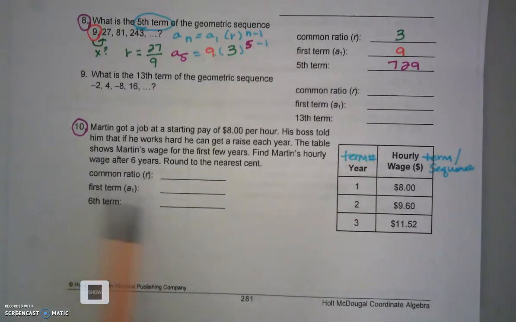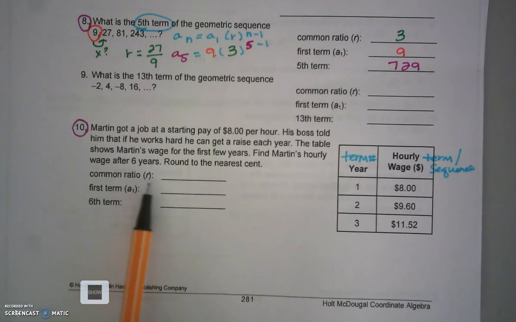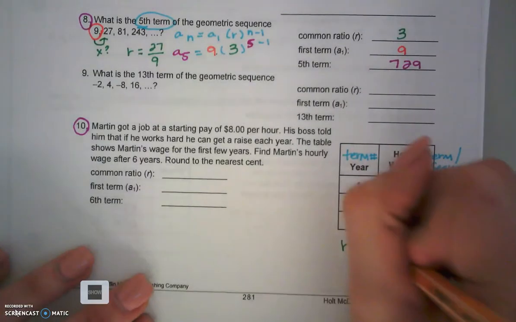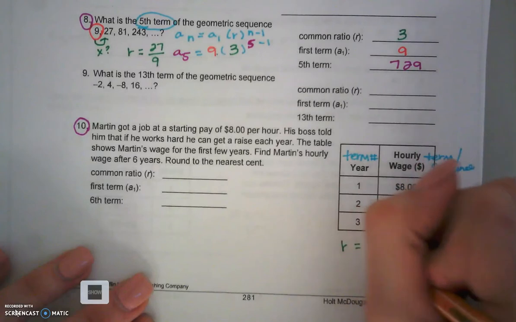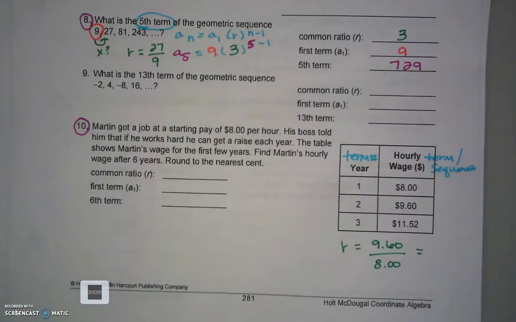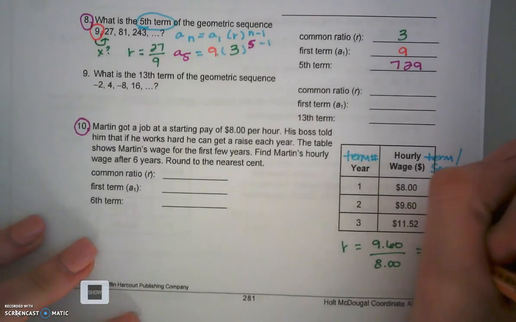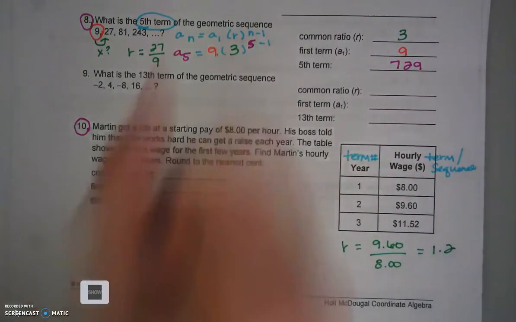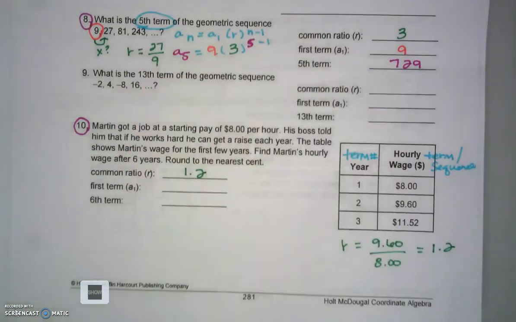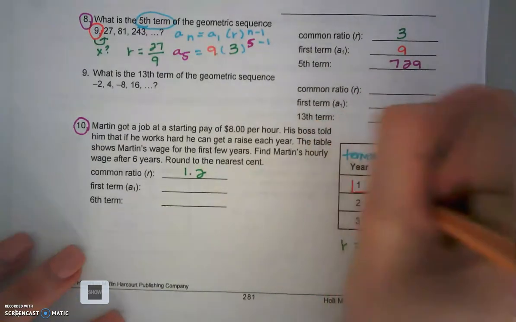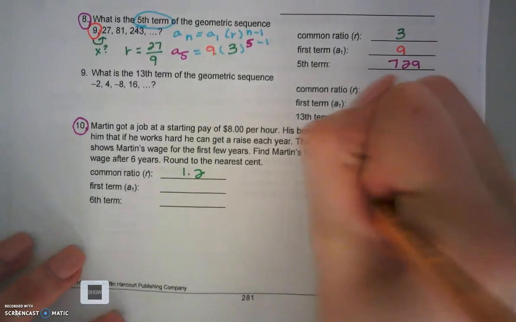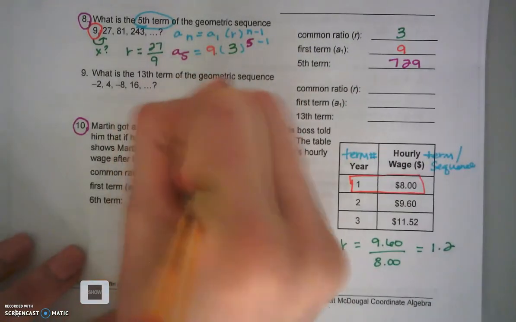So let's fill in these questions here. My common ratio. I need to take my second term, $9.60, and divide it by $8. This is going to be 1.2. So I'm going to put 1.2 in for my common ratio. Remember, your first term is the first thing you see in your sequence or in your table. So this is going to be $8.